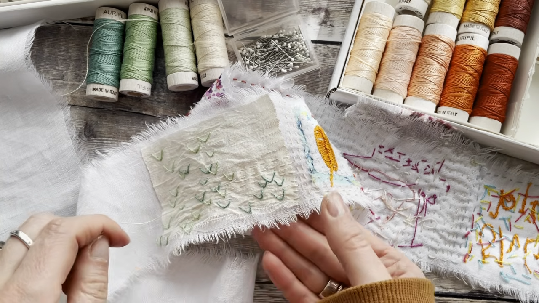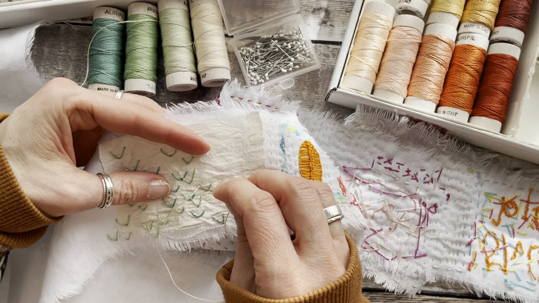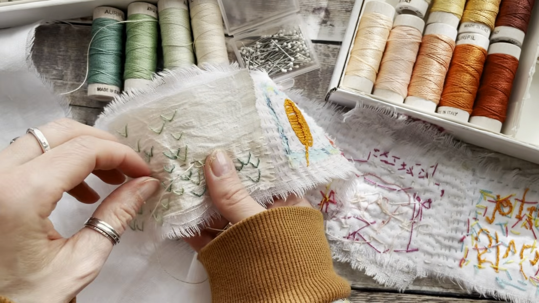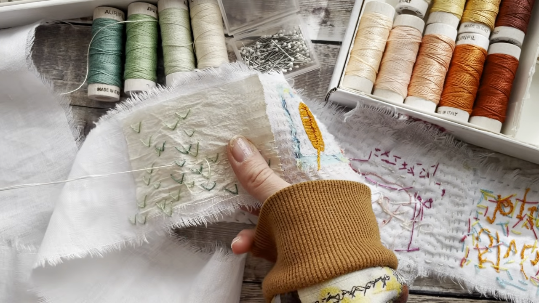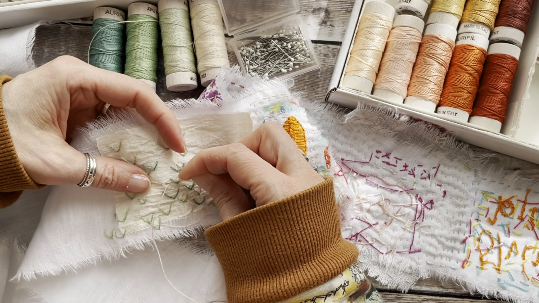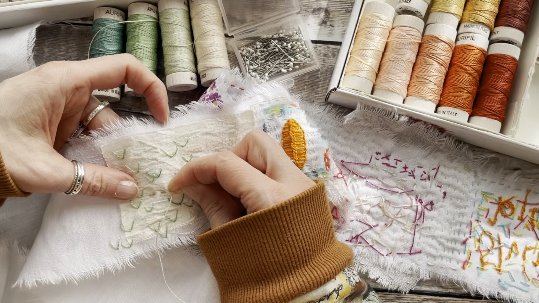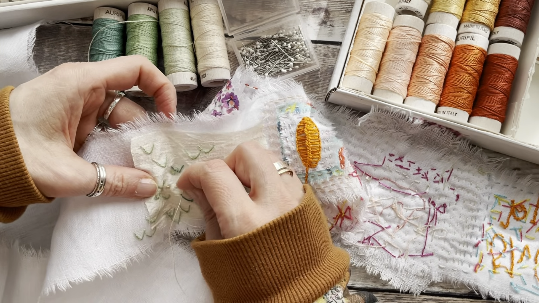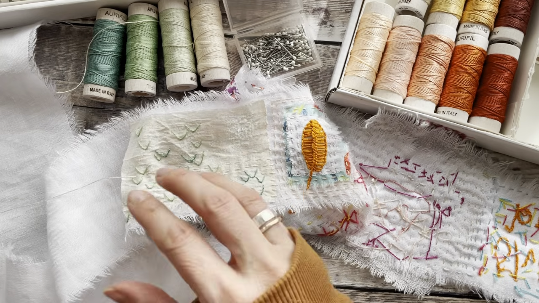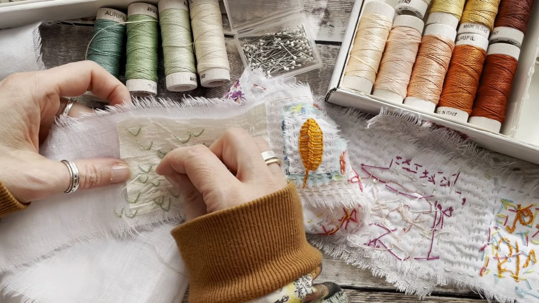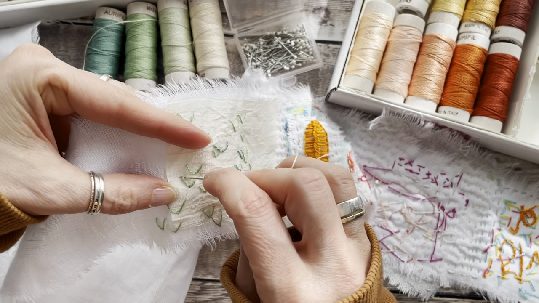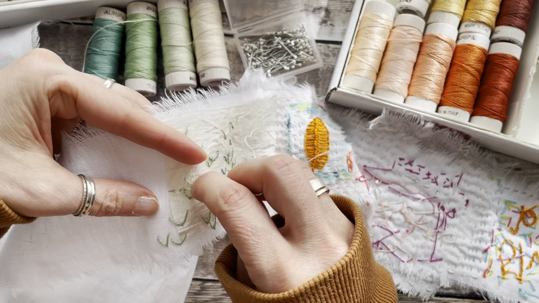You can just give this a little tug to create a little bit more texture, because the light is reflected back differently across those stitches. You can also go underneath a stitch if you don't want to visibly go above it.